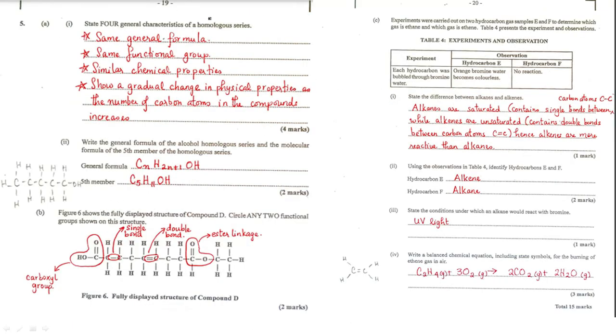Okay, so moving on to question 5, it says, state 4 general characteristics of a homologous series. Well, they have the same general formula, the same functional group, similar chemical properties, and show a gradual change in physical properties as the number of carbon atoms in the compounds increases.